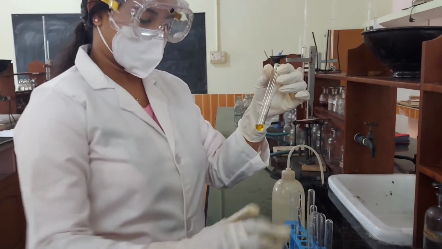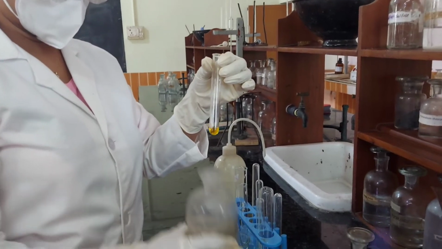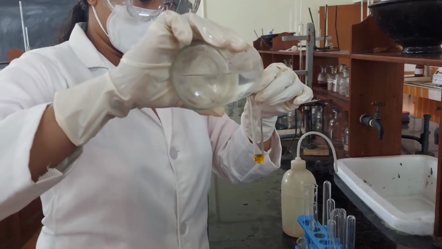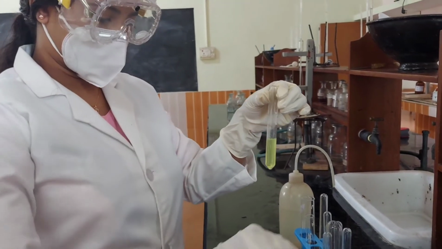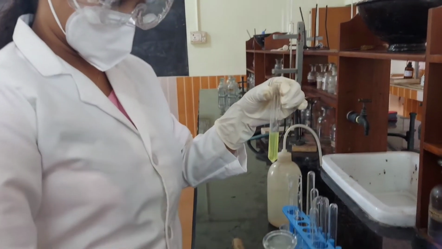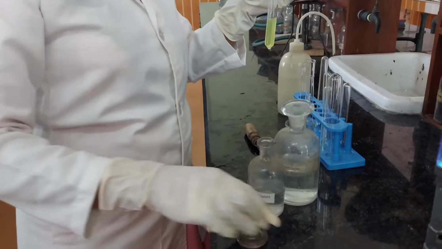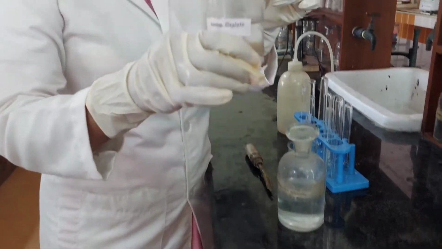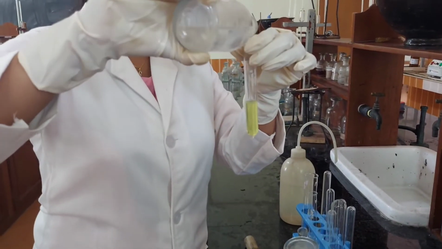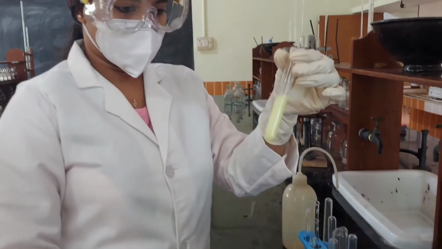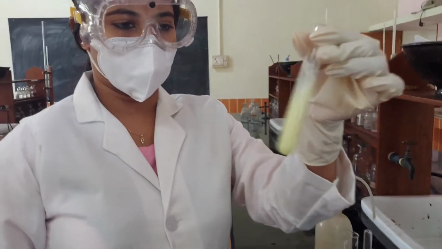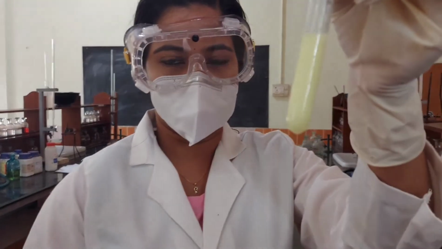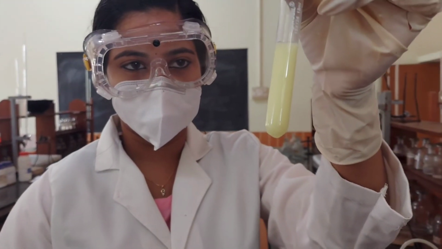For that, to the second portion of the centrifugate, excess of NH4OH is added, followed by ammonium oxalate solution. As you can see, there is a white precipitate, so presence of calcium. The precipitate formed is calcium oxalate.